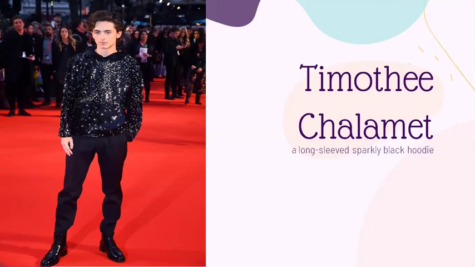So we have a long-sleeved, sparkly black hoodie. Here I chose sparkly because parts of it are not shining. If it's more like a starlit night, then it would be sparkly. Shiny would be more like a new car would be shiny, but the stars are sparkly, so that's our difference, or glittery. And of course, black hoodie. And we have baggy black cotton trousers. So of course they are baggy, they are not tight, they're not clinging to his legs, they are black, and it seems at least that they are cotton, that they are a soft material.